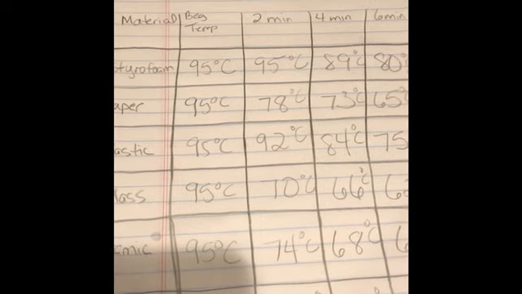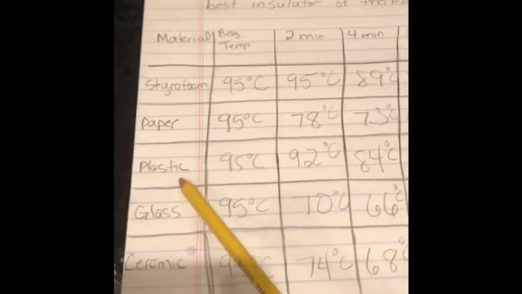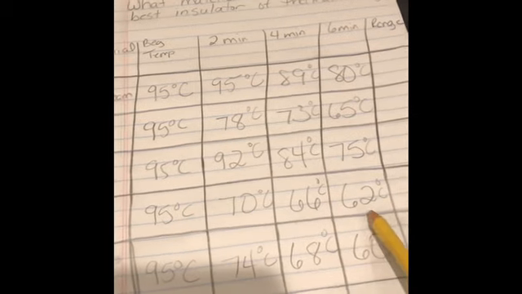Okay guys, we're back. So it's been 6 minutes. The final temperature for styrofoam was 80 degrees Celsius. For paper was 65 degrees Celsius. Plastic, 75. Glass, 62.